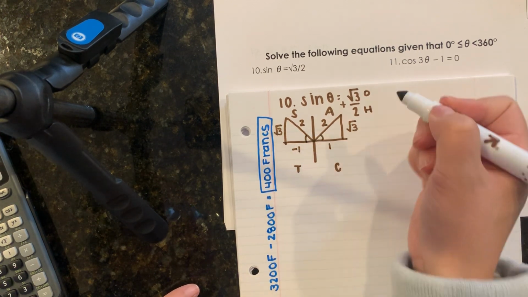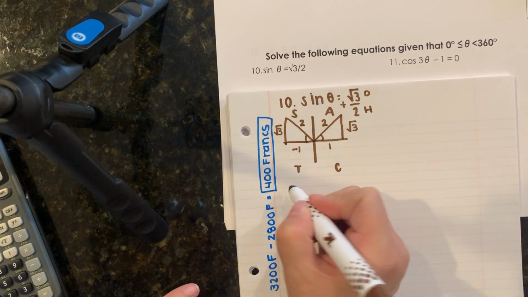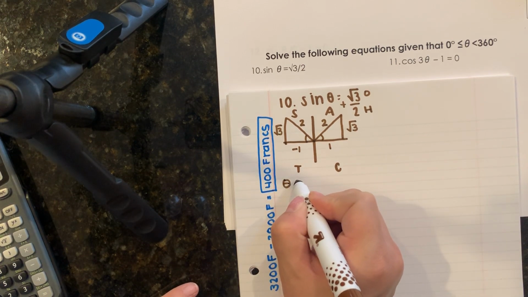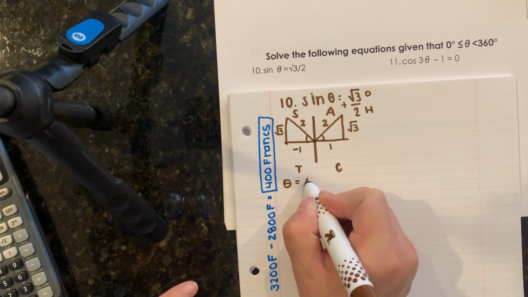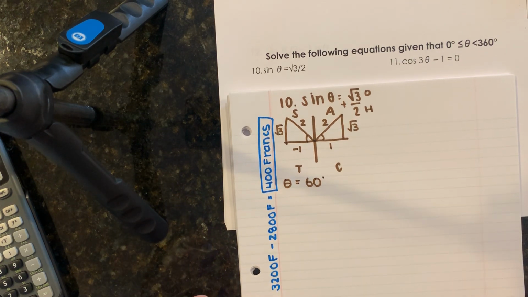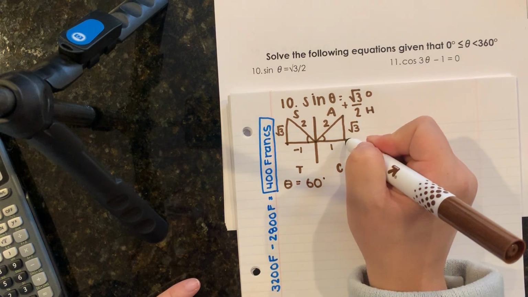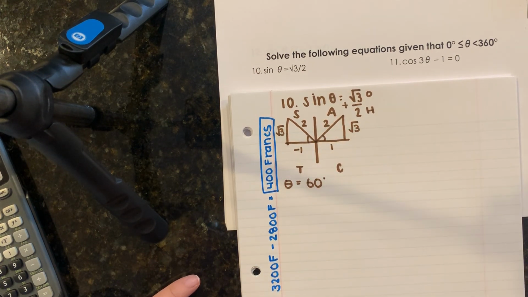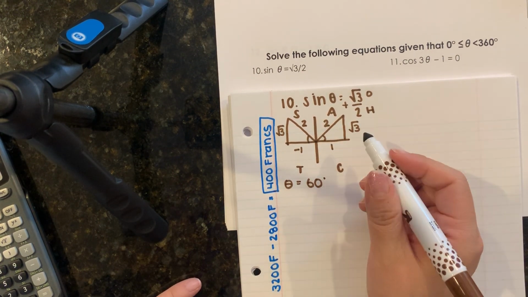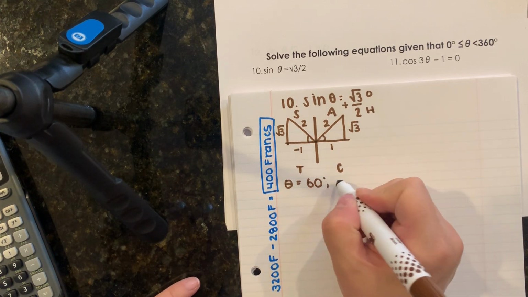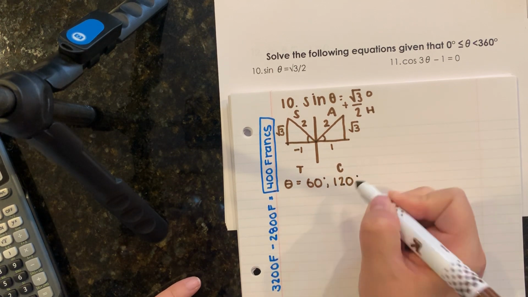And now I just have to solve for that degree. So for the first one, in quadrant 1, it's just going to be 60 degrees because that's in quadrant 1. In quadrant 2, this is still a 60-degree angle, but I want to know the distance from 0 degrees to that point. So I'd have to subtract 60 from 180, which would give me 120 degrees.